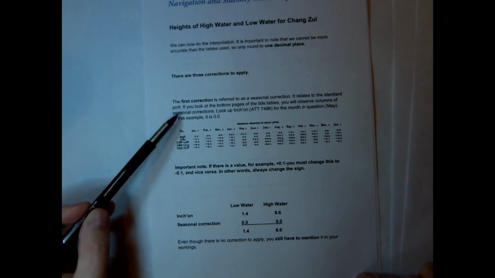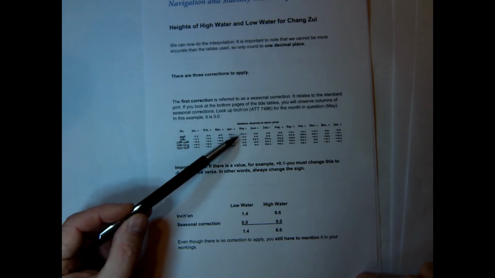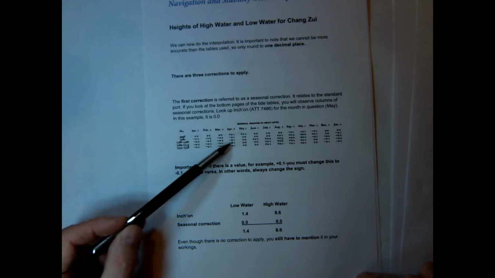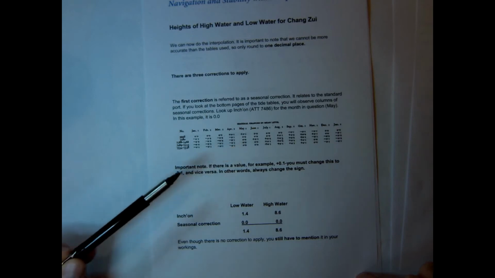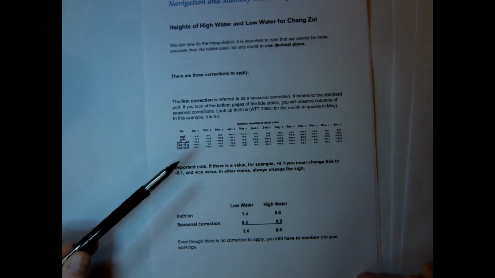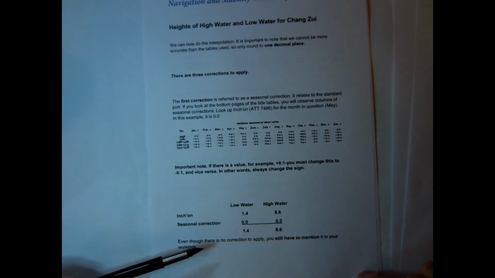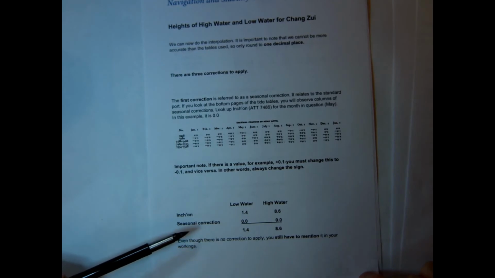In this particular example, when we go to the month and we go along with our ATT number for the standard port, we discover that there's no seasonal change. However, when you're setting out low and high water values, starting with Incheon and ending with Changzhou, we must indicate the seasonal correction in our table to let the examiner know that we know it exists.